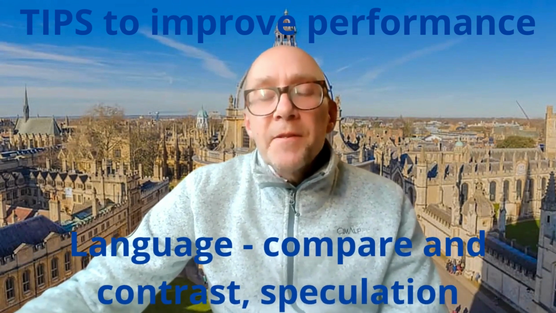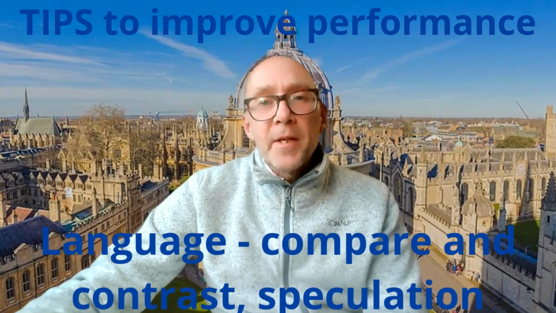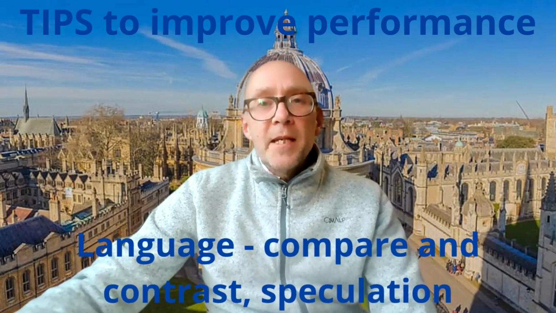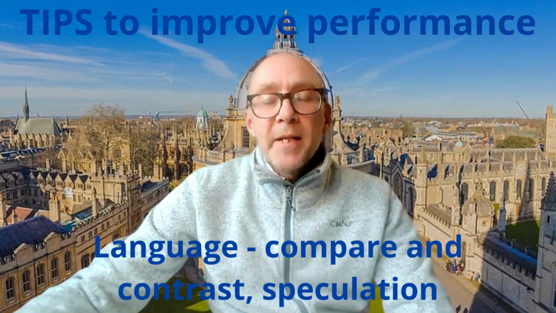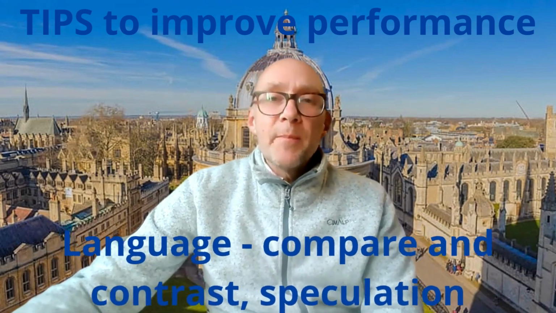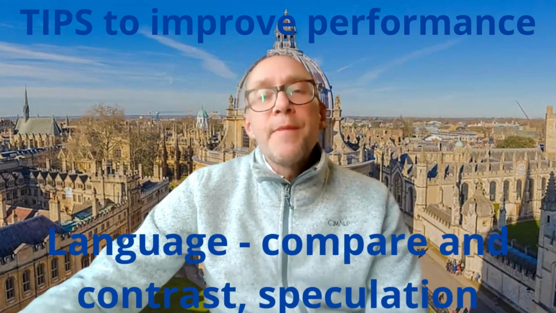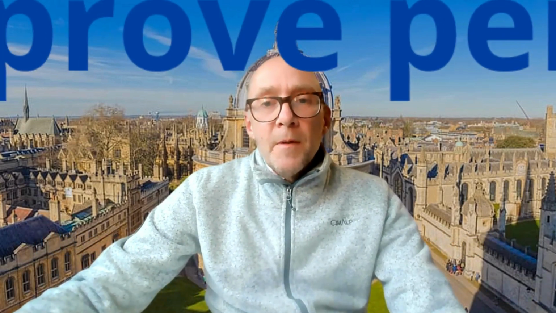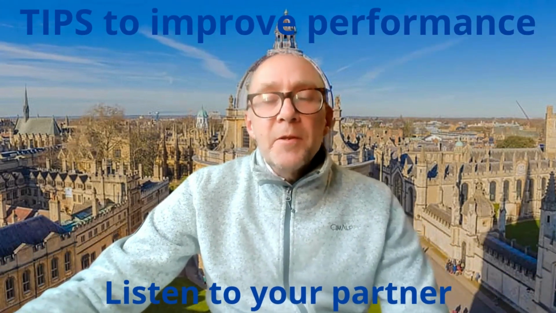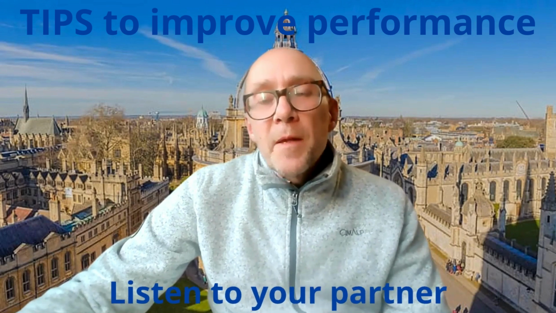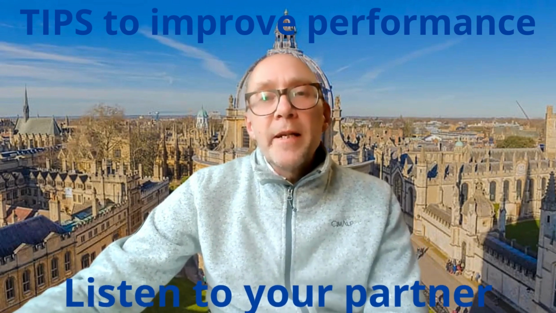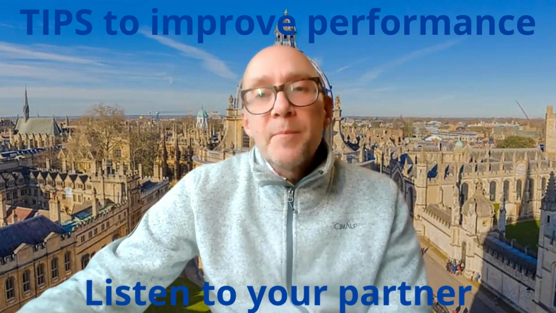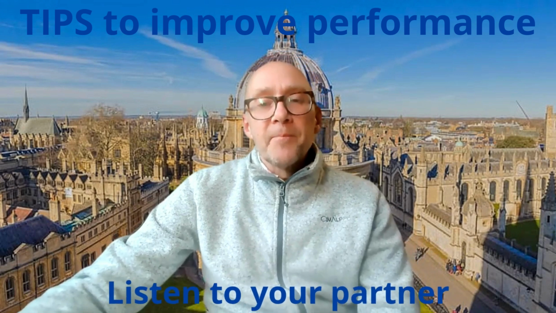And the same with sort of speculation, okay? Speculate in the present tense. They could be, they might be. But again, think about how you could speculate about what's happening before the picture. They could have been, they might have been, okay? And the last tip is going to be sort of listen to your partner when they're talking about their pictures and try and incorporate that information that they've been talking about in your answer, okay?